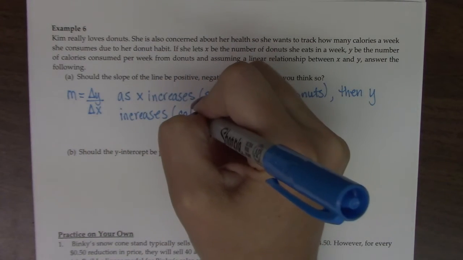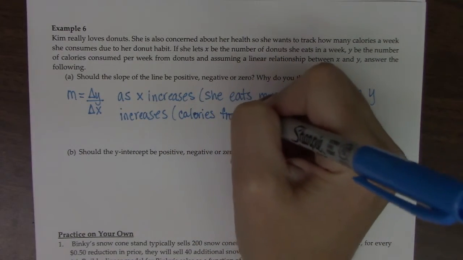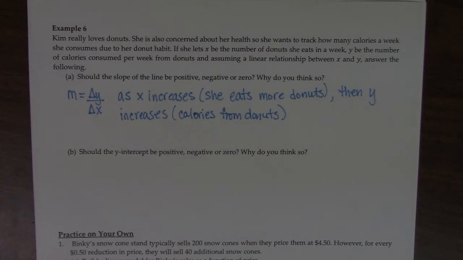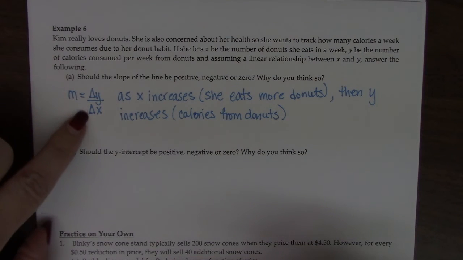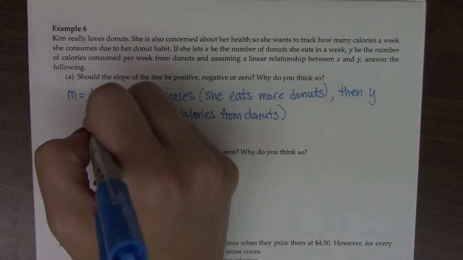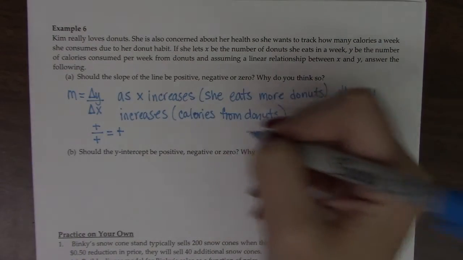And Y was calories from donuts. So notice here we said we're not measuring the calories of everything else she eats, we're only measuring the calories from donuts. So the more donuts you eat, the more calories you're consuming from donuts. So if we think about this in terms of this fraction here, well, Y is increasing as X is increasing, so that would be a positive over a positive, which would give you a positive slope.